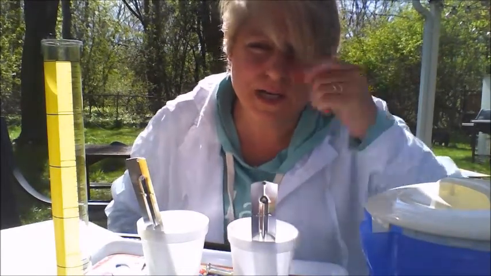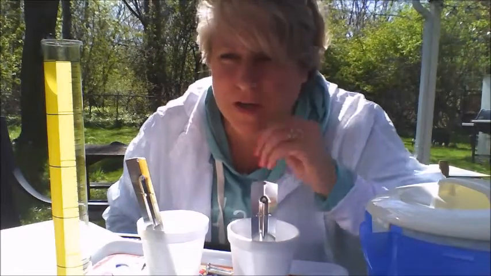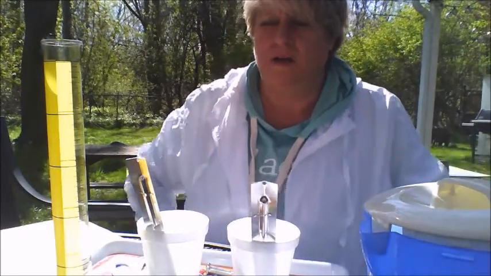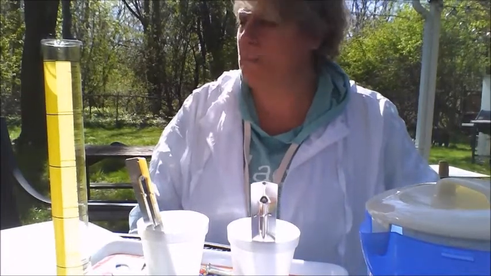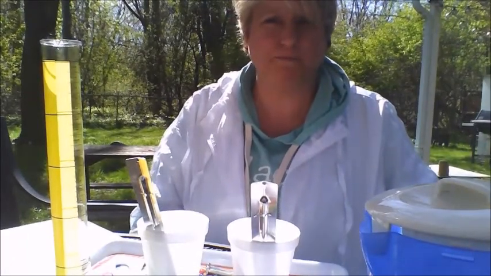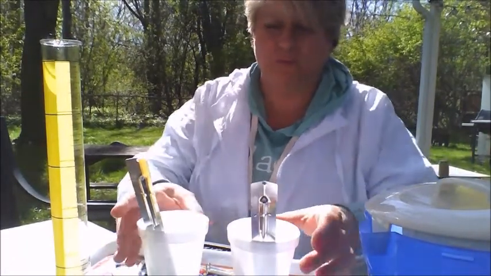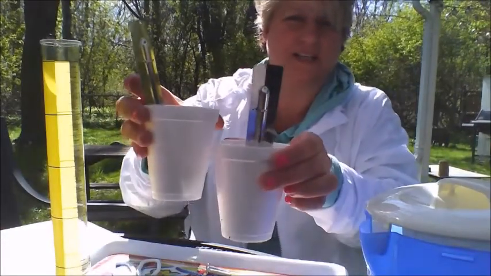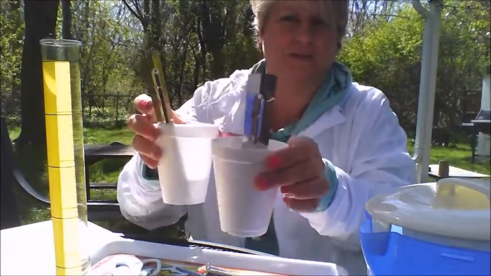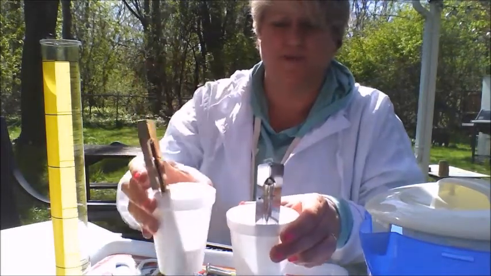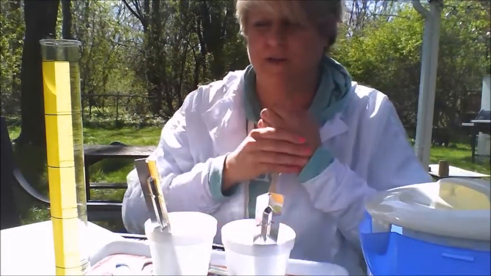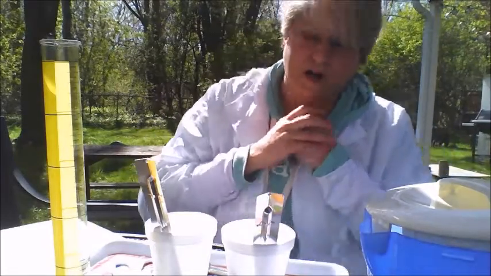Giving it the time, I'm looking up the time we've got. About a minute. Almost done. So you can see there's the 2 cups. Cup A, 2 volts. Cup B, 4 volts. They both have 50 milliliters of water.